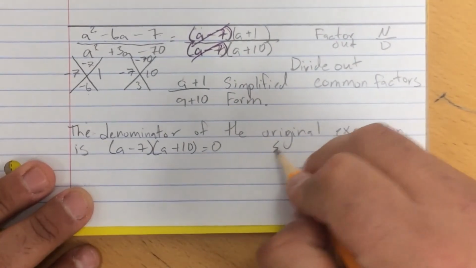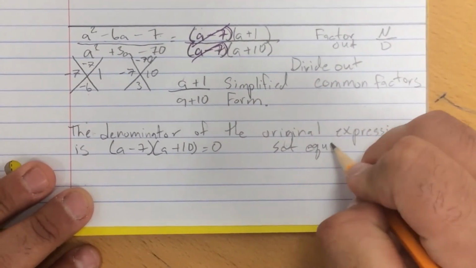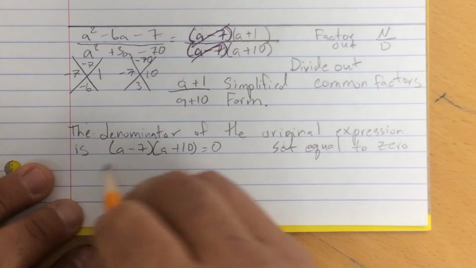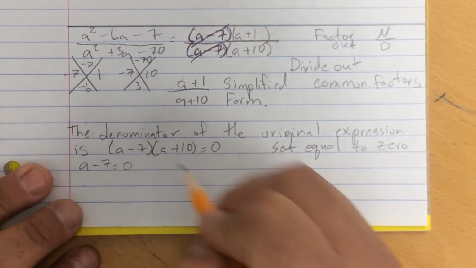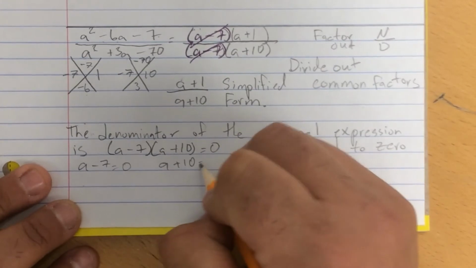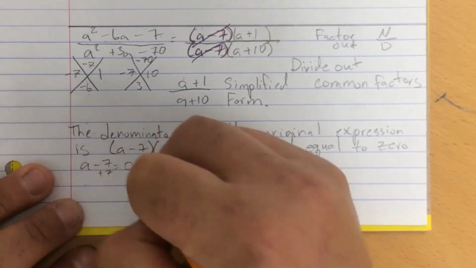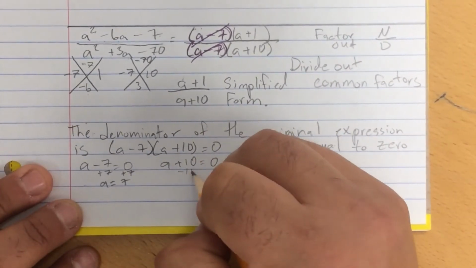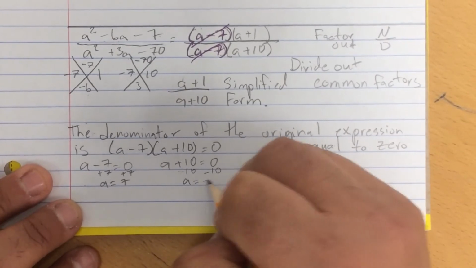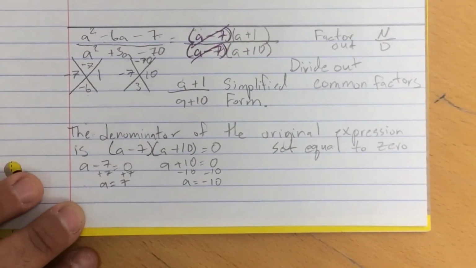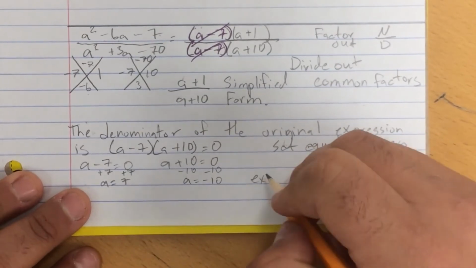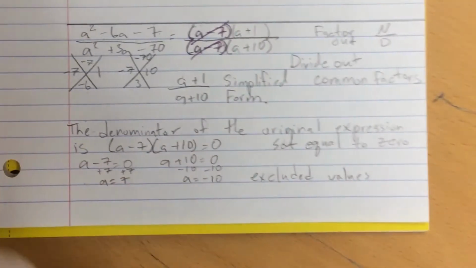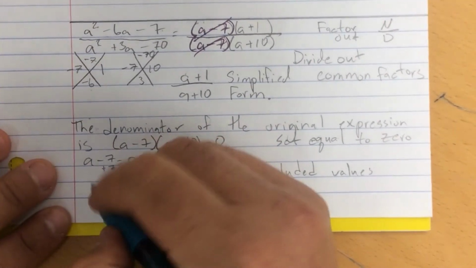Okay, so we're going to set it equal to 0. So then we have our a minus 7 equals 0, and our a plus 10 equals 0. If we add 7, we get a is equal to 7, and if we subtract 10, a is equal to -10. So now we have our excluded values. These are important.